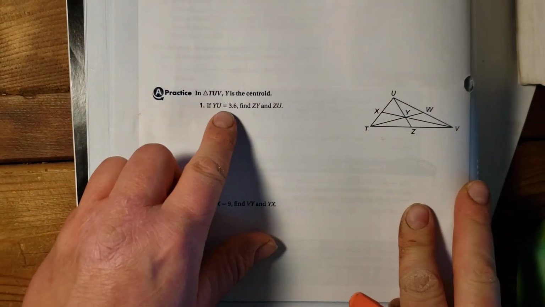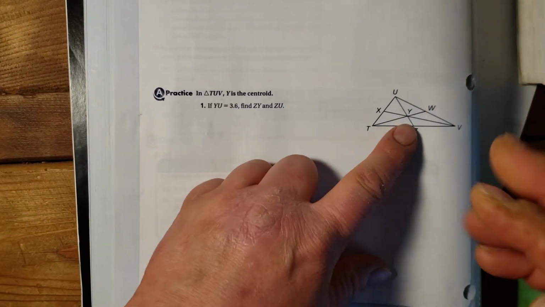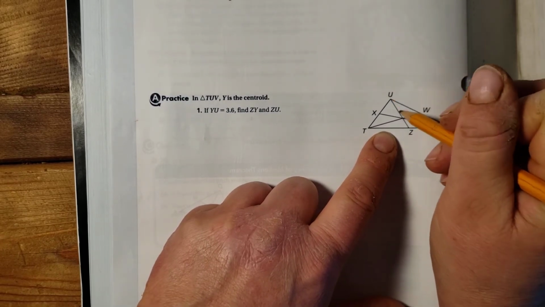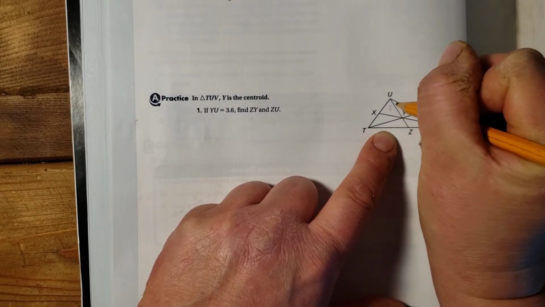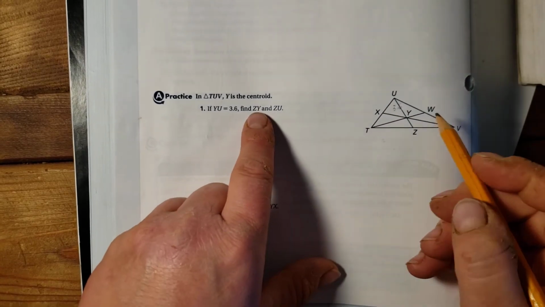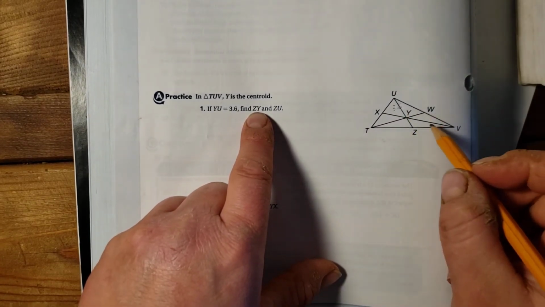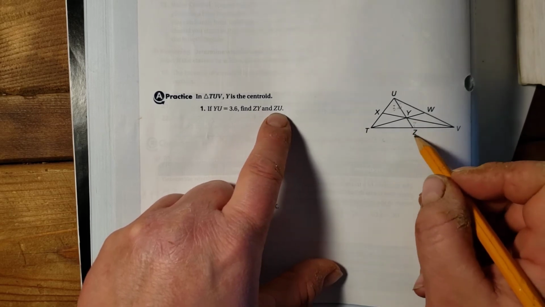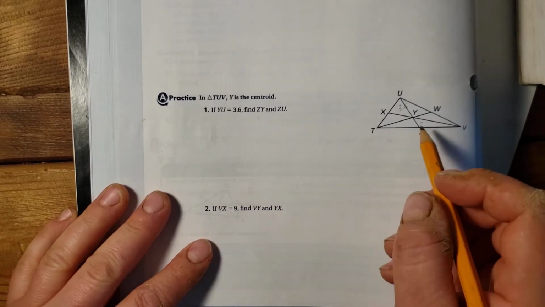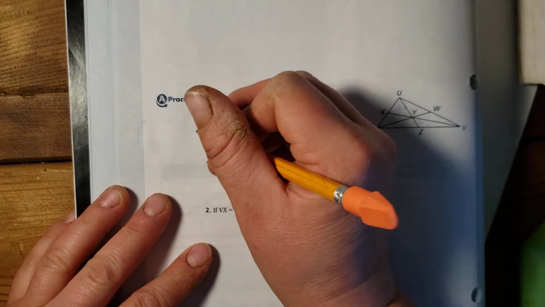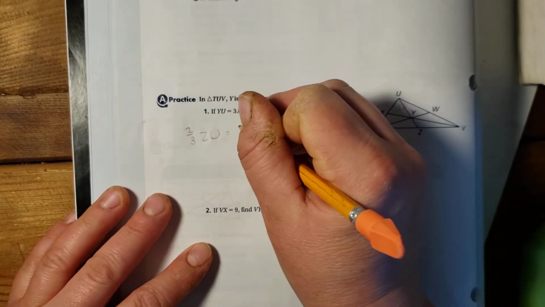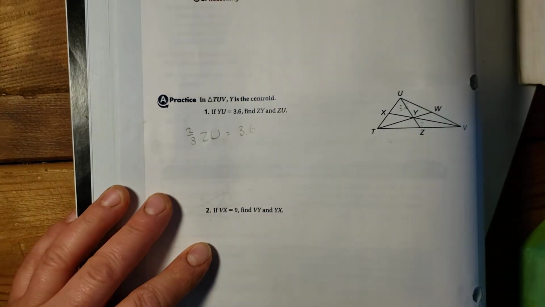If YU is equal to 3.6, so YU, this number right here, is 3.6. Find ZY, so this is the first thing we have, and ZU. So we can do the longer number the same way that we did the other one. So 2/3 of ZU is equal to 3.6.